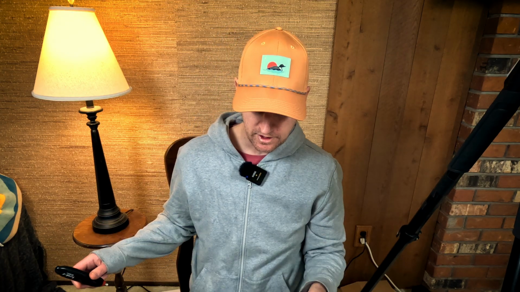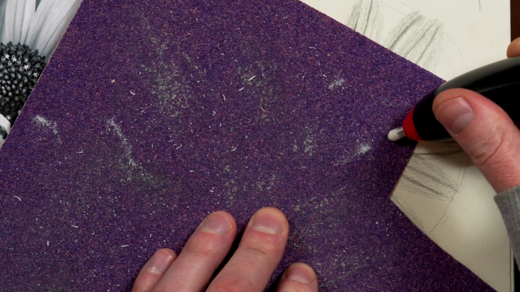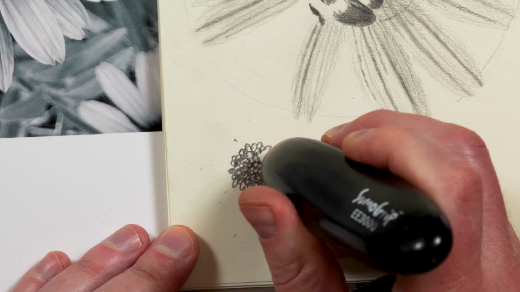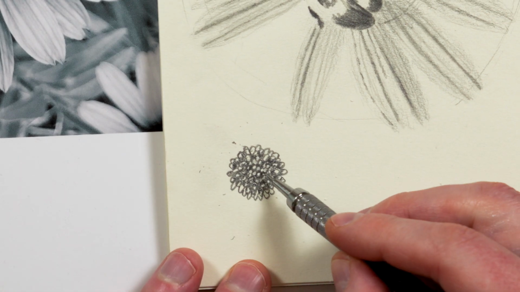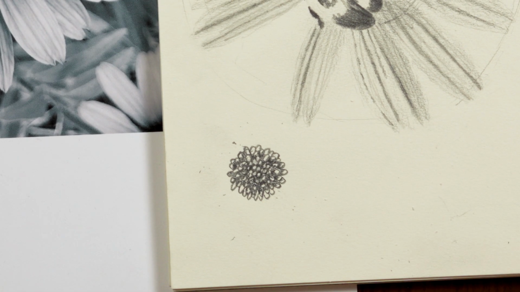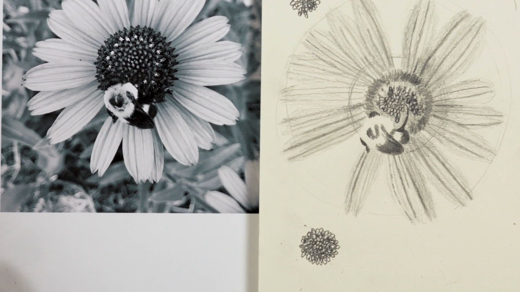If you have a piece of sandpaper and you want to sharpen your electric eraser, that way you can get more defined little circles in there. So to really get a high level of detail in the center part here, that's really going to be a practice of patience. Break it down into small little steps and just work slowly through it.